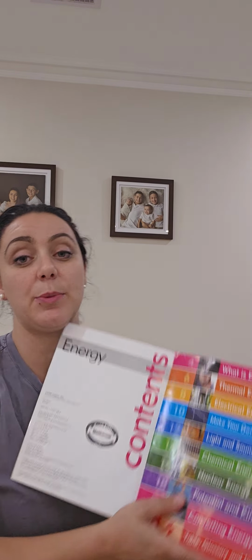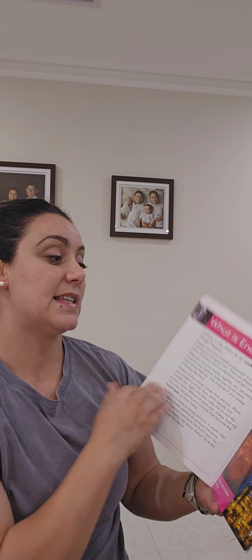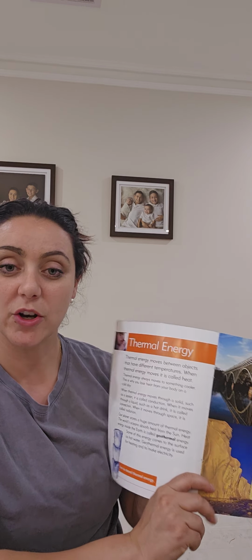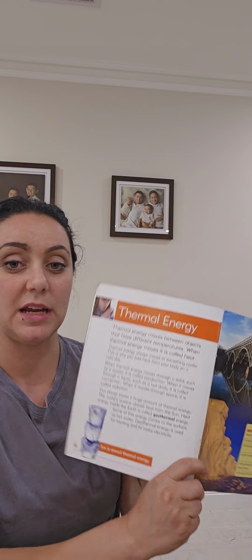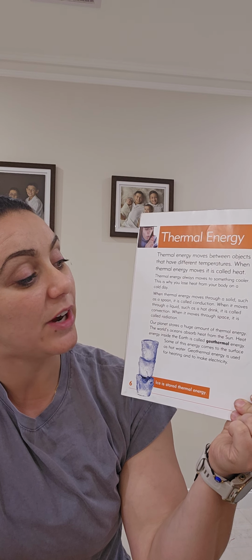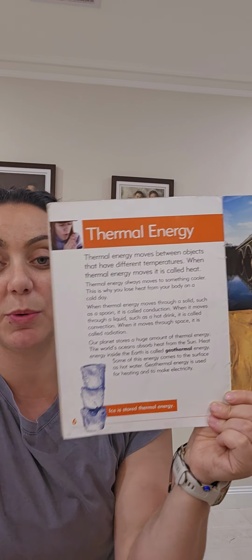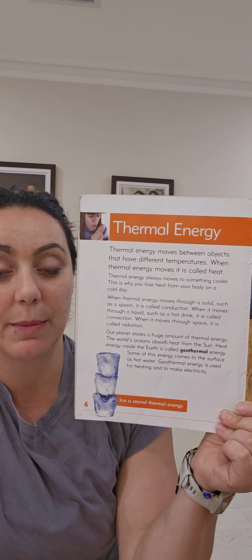So moving on with our non-fiction, we're going to focus a little bit on thermal energy today. Does anyone know what thermal energy is? No, that's okay. Yeah, so some energy from our body. Same as what we said at the front, didn't we? Thermal energy. Well, we're going to read this chapter, and I'm going to ask you again to have a look. I know you probably can't see it. I can put it up on the screen, but can anyone tell me what they notice about this page?